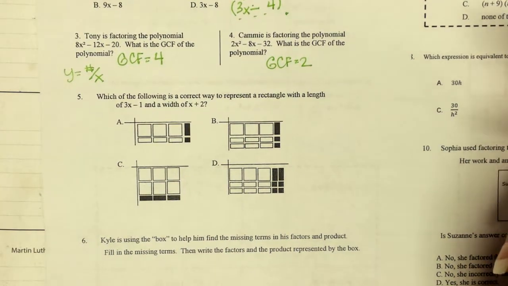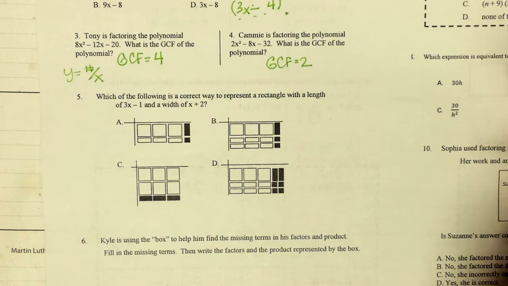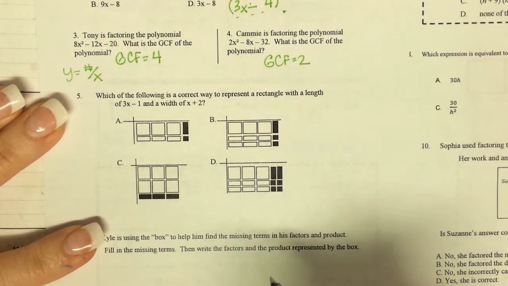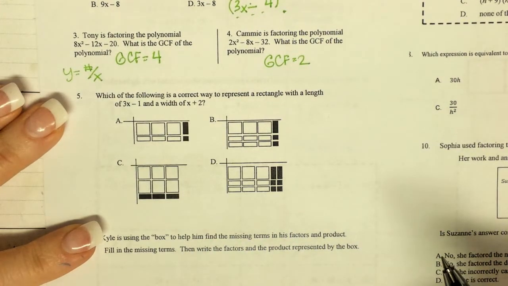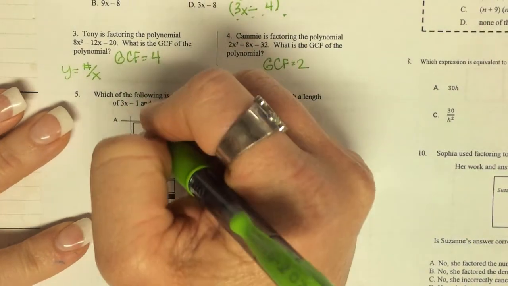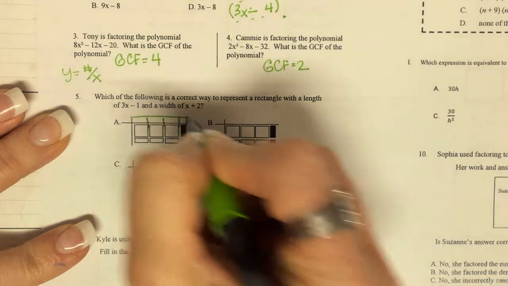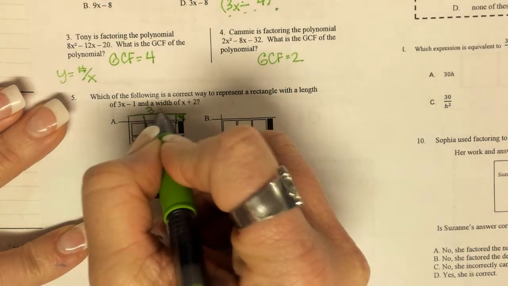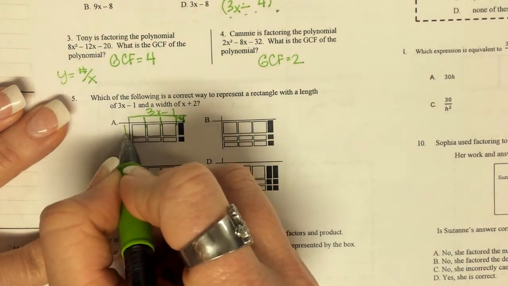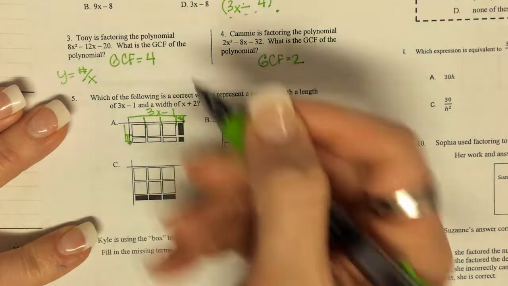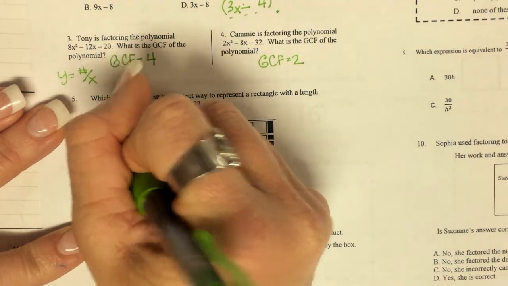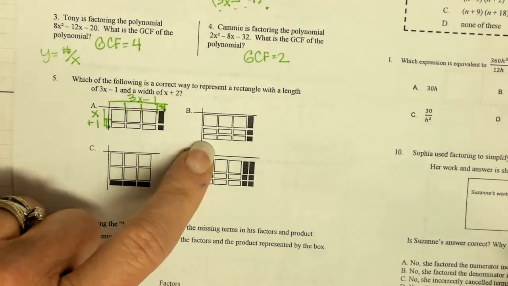Okay, number 5. Which of the following is a correct way to represent a rectangle with a length of 3x minus 1 and a width of x plus 2? They're giving us tiles down here. So what I have to do is draw my lines up to extend it out to find my factors. I see that this is 3x minus 1, but over here I get x plus 1. That one doesn't work.